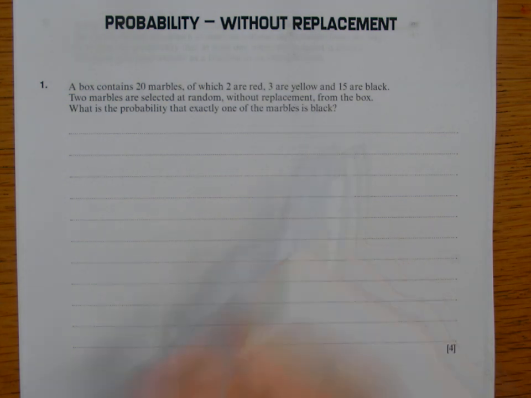So if you think about it, we only want one black, okay? And one black has to appear out of those 2. That means the other marble can't be black, okay? So it could be red or it could be yellow. But we need to think about the different possible ways of doing this, okay?